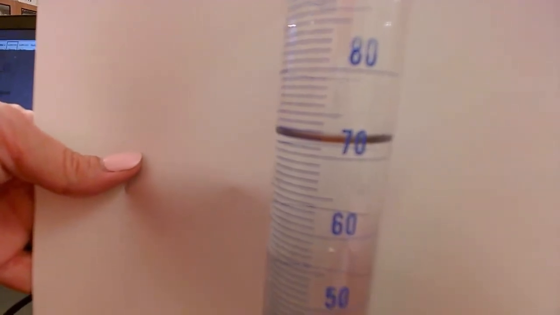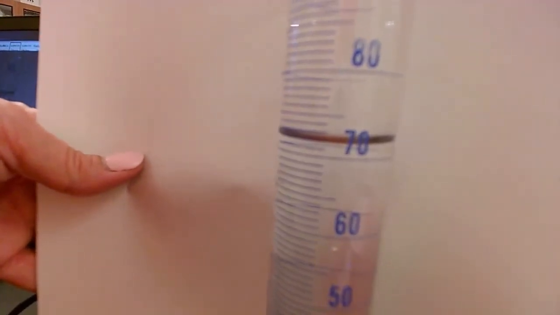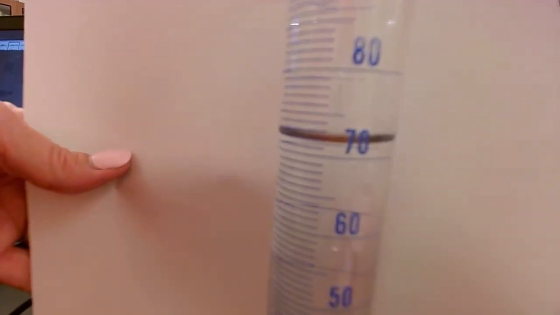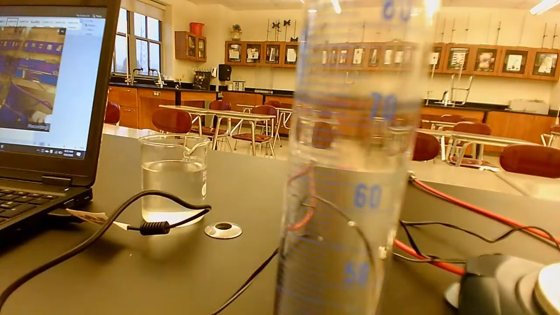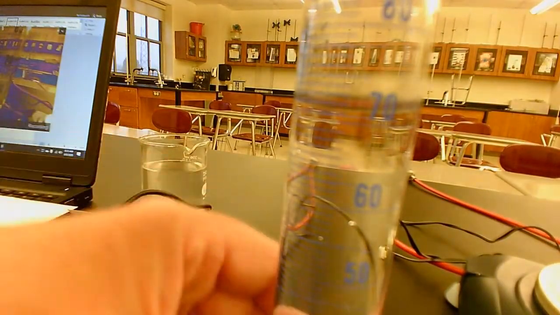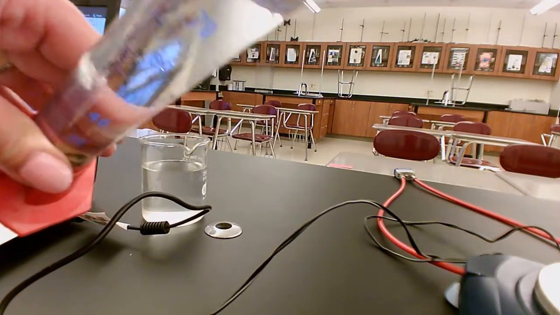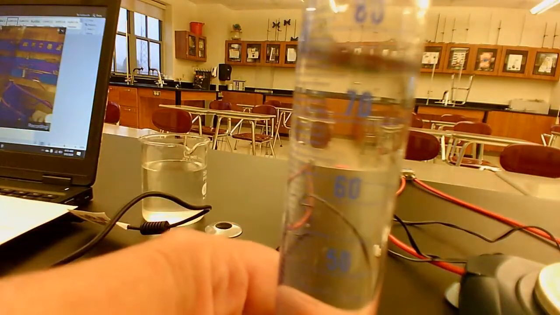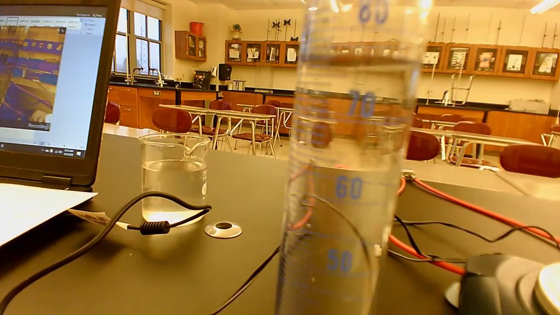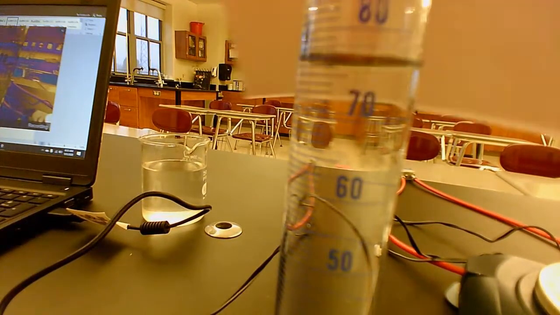Just a reminder for your volumes, take them to 1 decimal place. That's a guess, so your decimal place might be different from another person's. Now we are going to slowly, I tilt it so I don't smash the bottom. And now we are going to see what the volume of the water and the solid is.